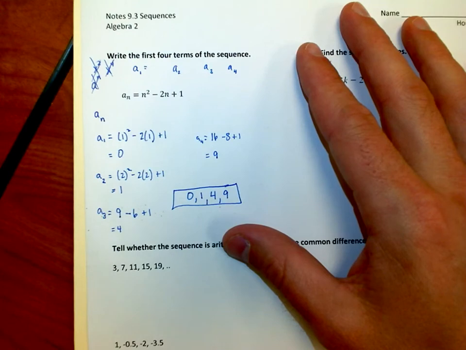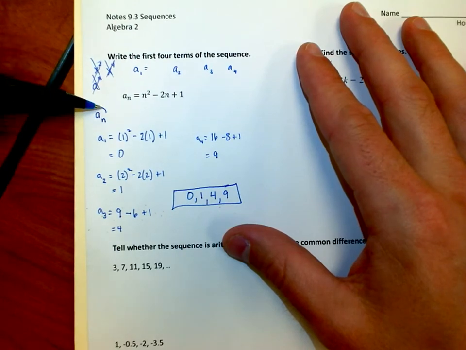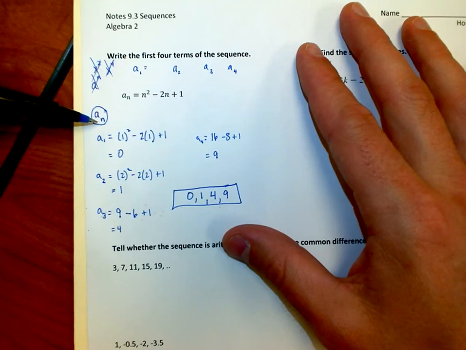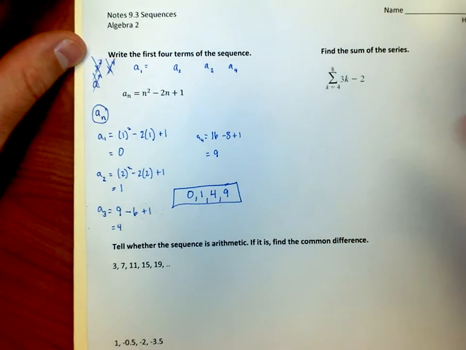So there's the first skill, is just to understand the notation here, and when you see this, the n really tells us which number in the pattern we are talking about. Hopefully that makes sense. There's your first video for today.